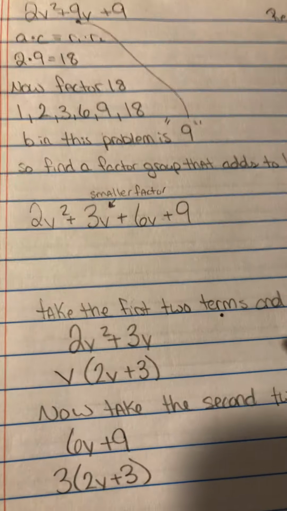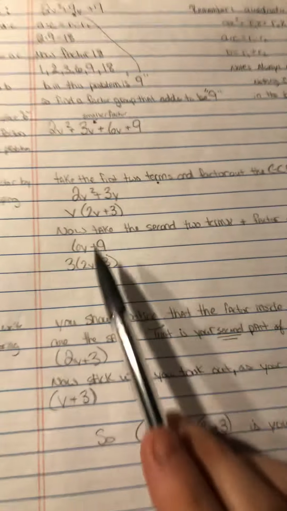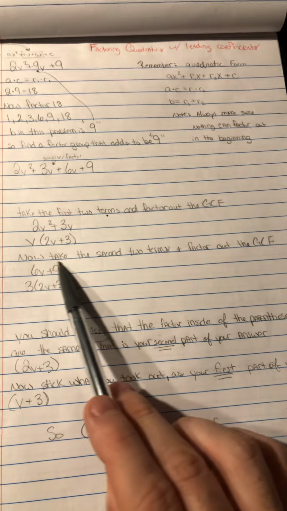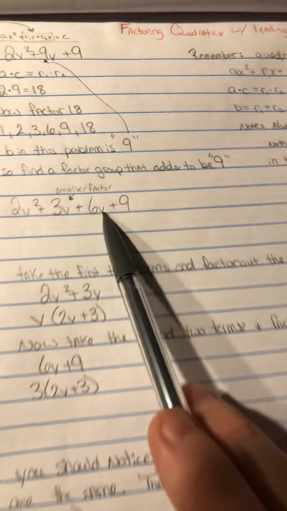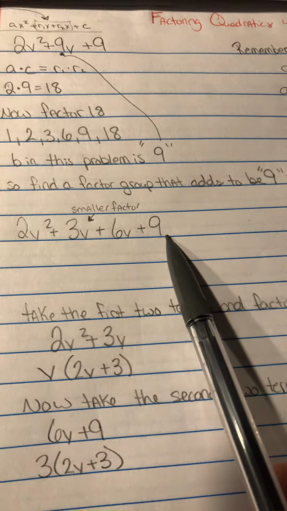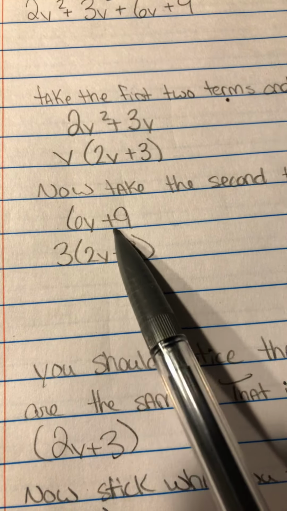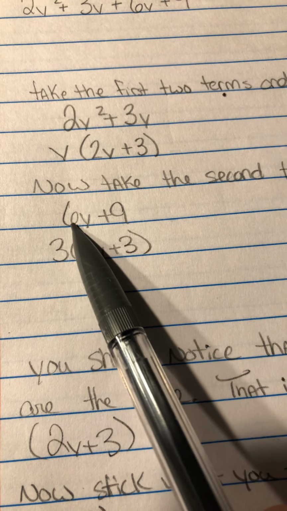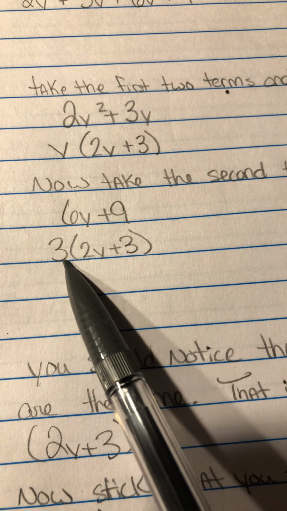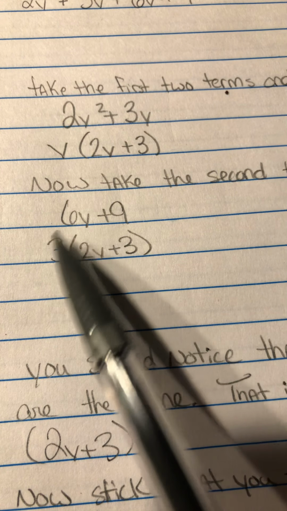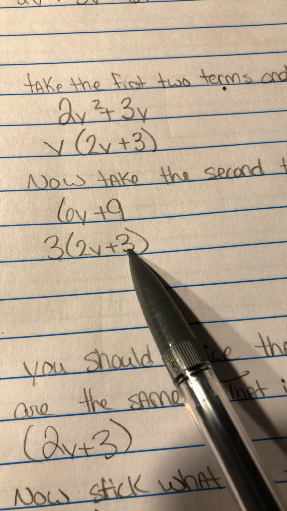Okay, now we're going to do the same thing for our 6v plus 9. So, let me zoom out again, now take the second two terms and factor out the greatest common factor. So we're going to factor out the 6v and the 9. What does 6v and 9 have in common? Well, 6 will divide by 3, 9 will divide by 3, so we take out a 3. If I did 6 divided by 3, it gives me 2v. If I do 9 divided by 3, it gives me 3.